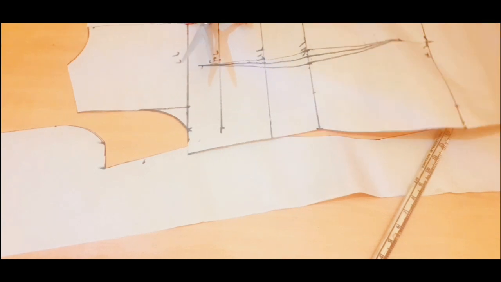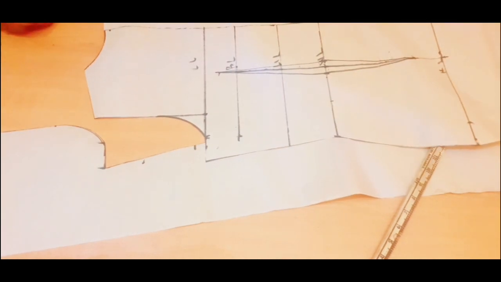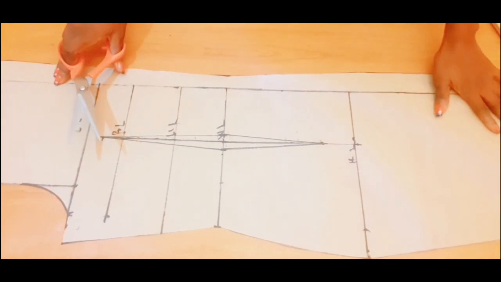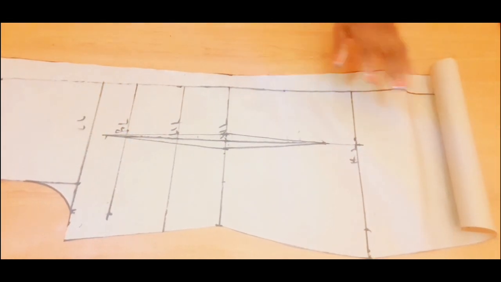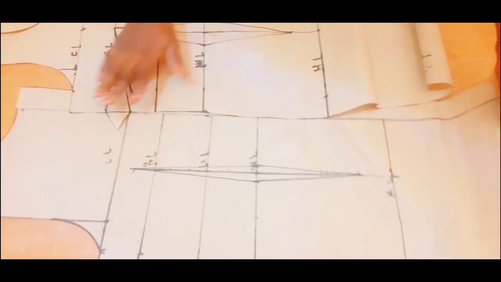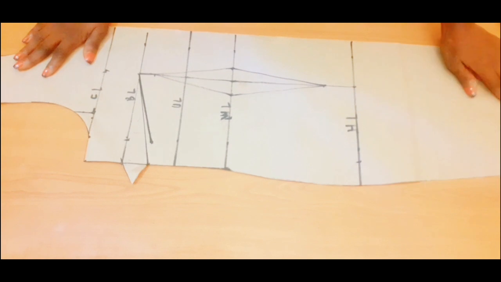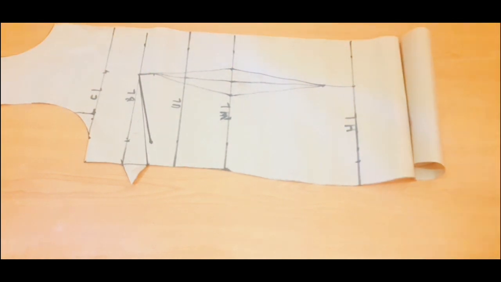I promise you guys that I'm going to show you how you can manipulate your darts if you don't want your dart stitch to show in your dress. But this video is long already. I'm going to drop a link. Just click on this link I'm going to drop now to watch how you manipulate your darts, okay?